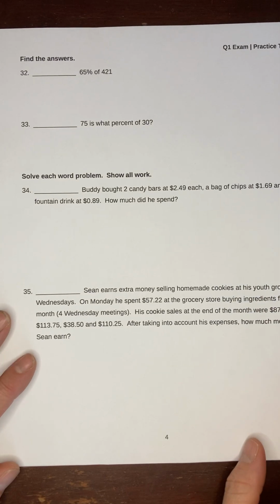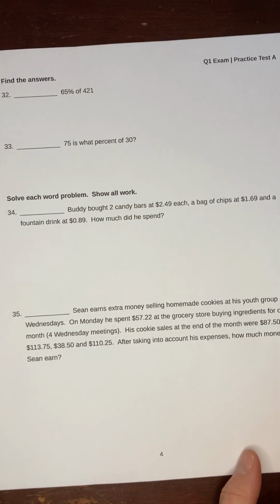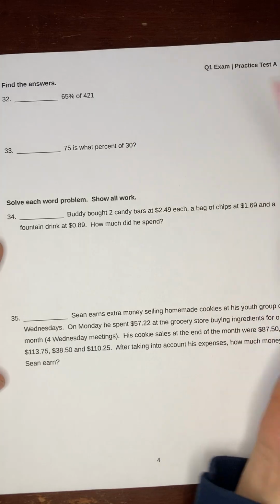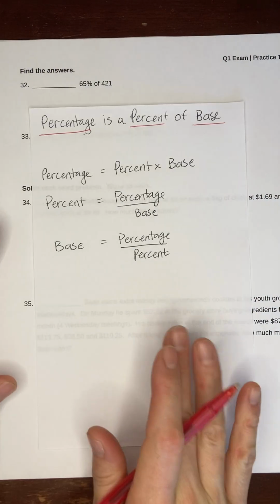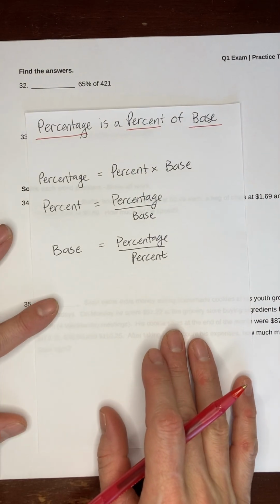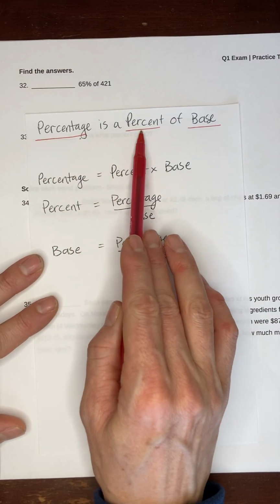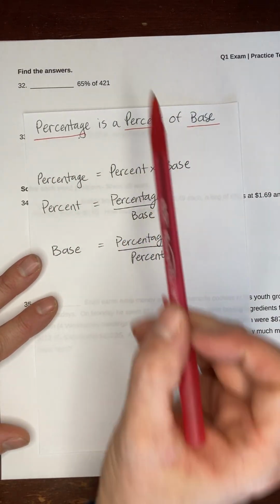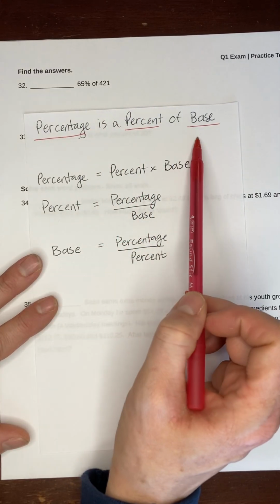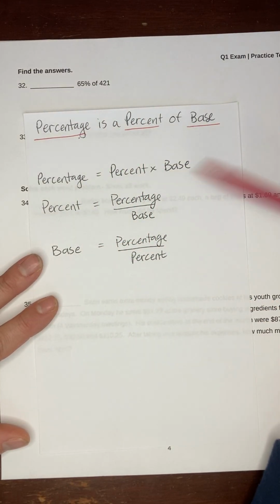All right, this is page 4, the last page of our practice test A. Okay, so now we have 2 percentage questions. We're going to have a look at our notes for this really quick. This is our generic sentence: percentage is a percent of base. So we're going to match up our question here to this sentence and see which piece is missing, and then we're going to use the formula.